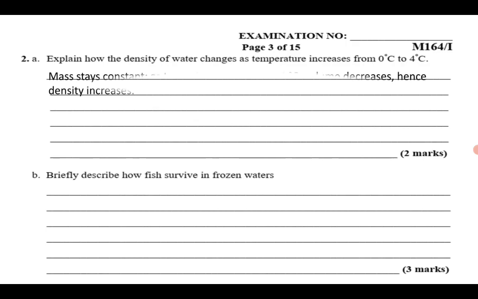So what happens is that the mass of the water remains the same, by the way, assuming there's no transfer of matter between the container and its surroundings. So mass stays constant as temperature rises from 0 degrees to 4 degrees Celsius. But what changes is its volume. So its volume decreases.